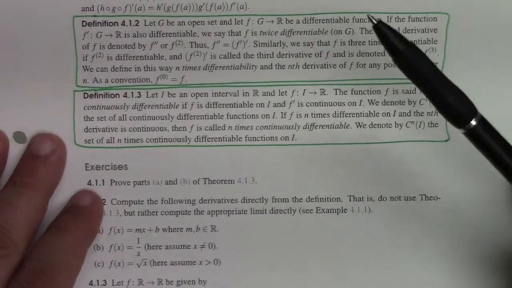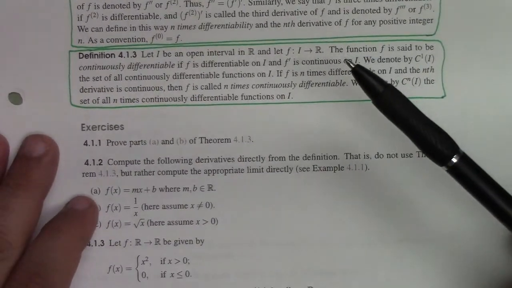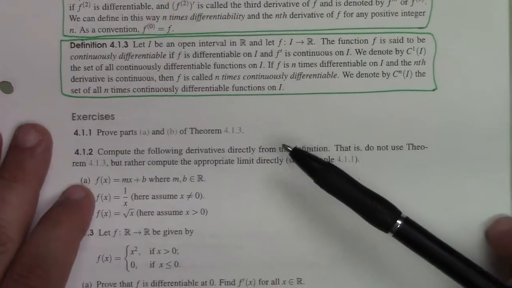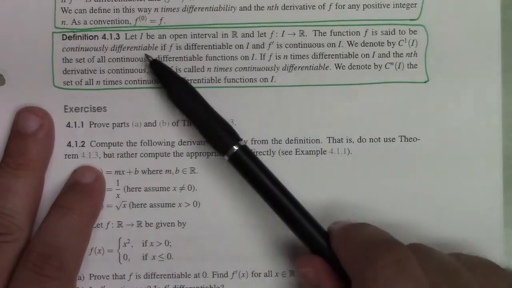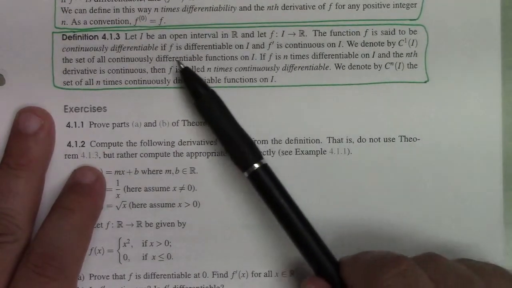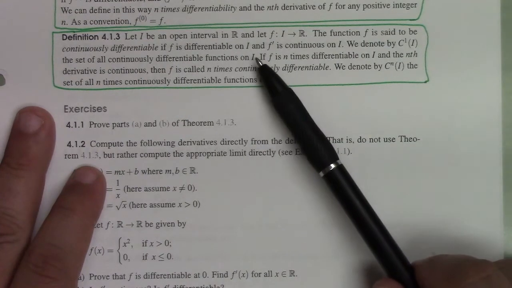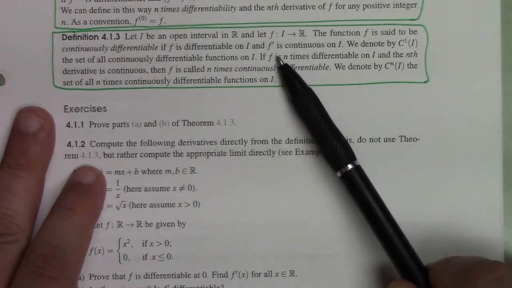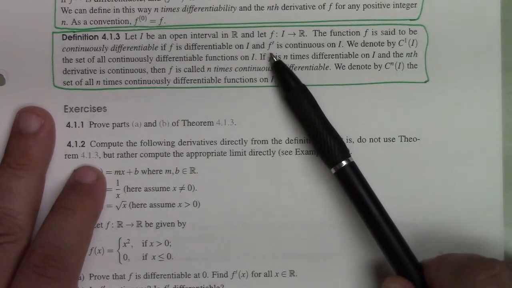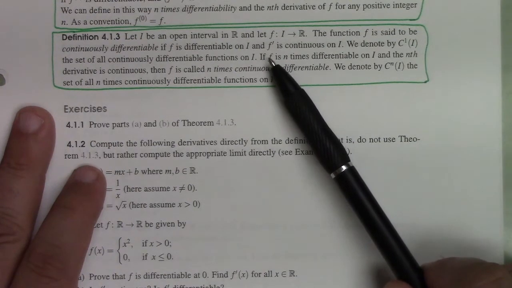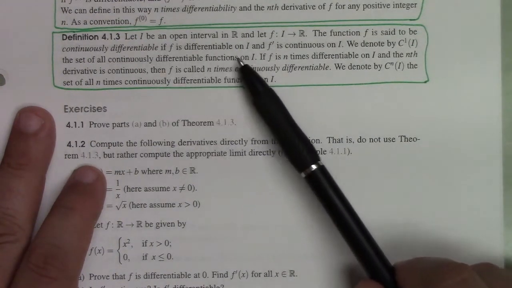In addition, we'll see that continuity of the derivative is even nicer. So a function which has a derivative which is itself continuous is said to be a continuously differentiable function.